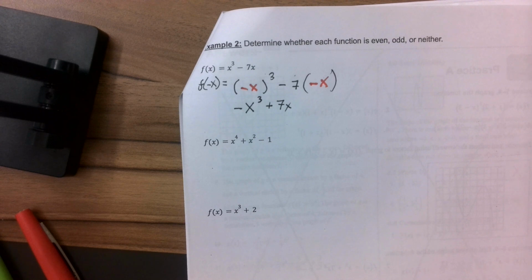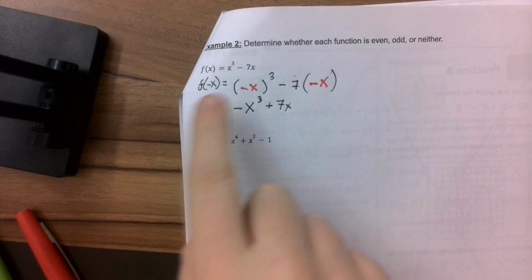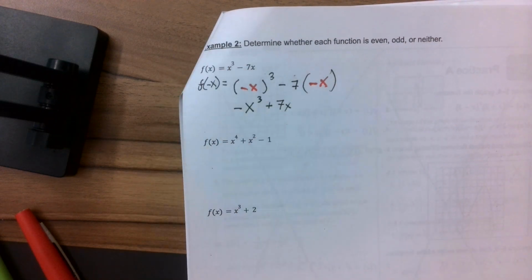What have we just done? We figured out it's not even because they're not the exact same. Let's figure out if it's odd. To figure out if it's odd, let's pull out the negative sign and see what happens.